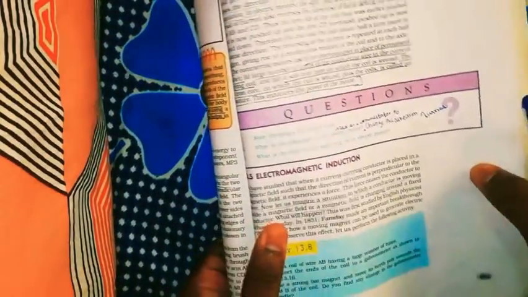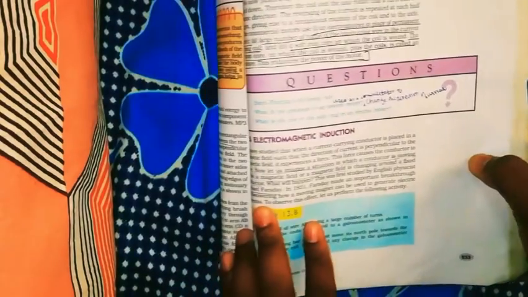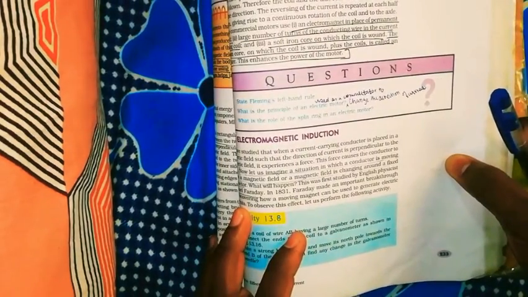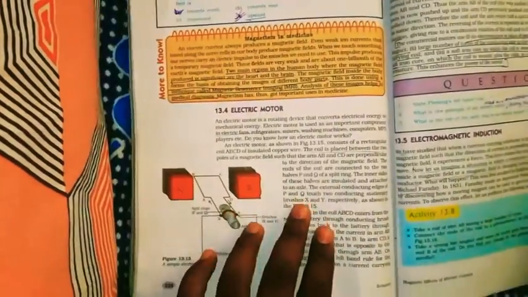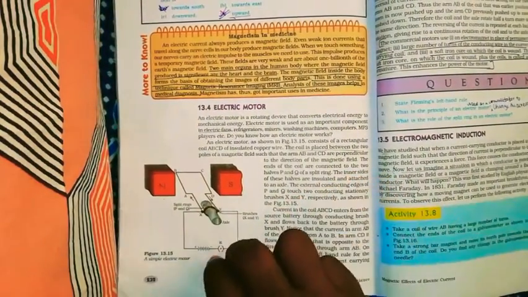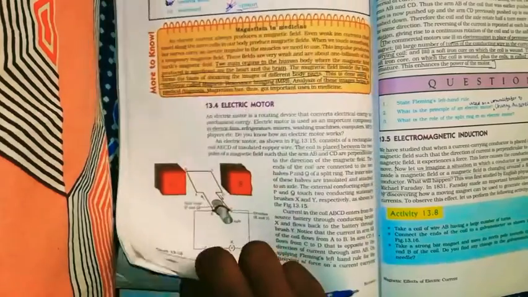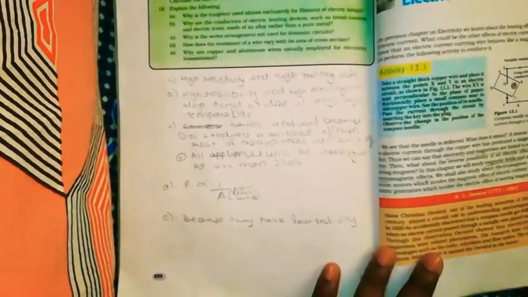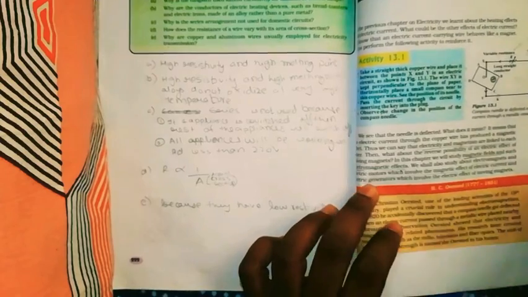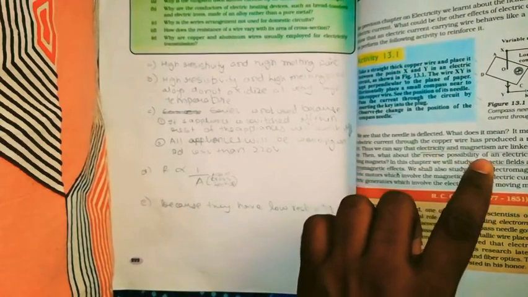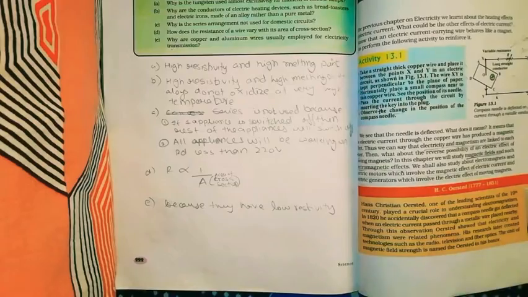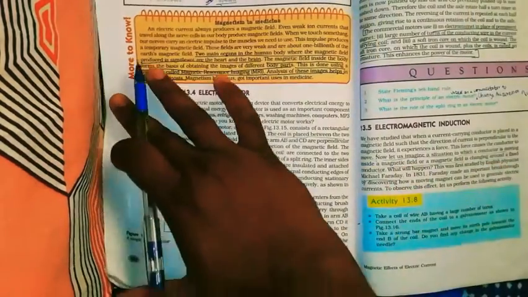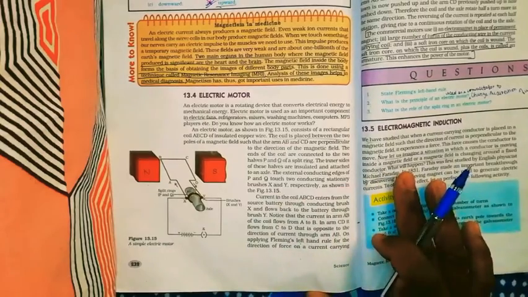As we know, in the starting of the class itself, we discussed that electricity and magnetism are interrelated to each other. I just want to show it in your book, page number 223. Here we have learned that electricity and magnetism are linked to each other. So based on this concept only, we are learning all these things.